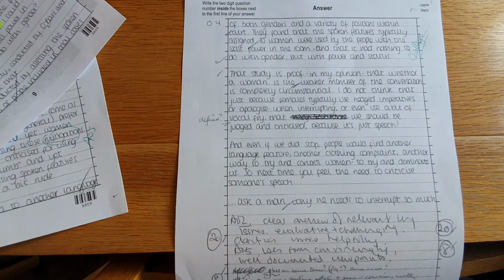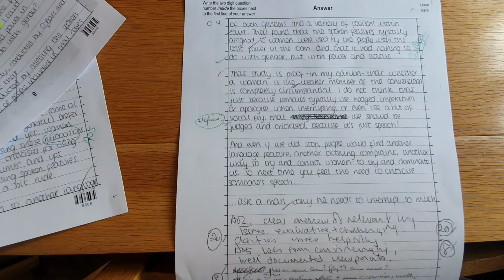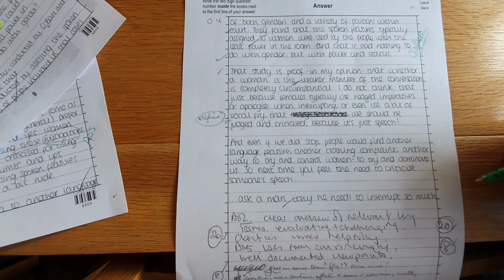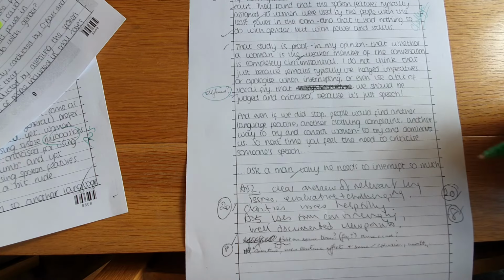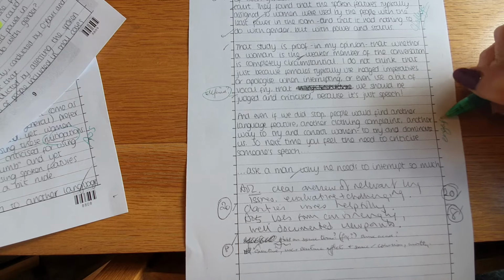That study is proof, in my opinion, that whether the woman is the weaker member of the conversation is completely circumstantial. I do not think that just because females typically use hedged imperatives or apologise when interrupting, or even use a bit of vocal fry, we should be judged and criticised, because it's just speech. And even if we did stop, people would find another language feature, another clothing complaint, another way to try and control women, to try and dominate us. So next time you feel the need to criticise someone's speech, ask a man why he needs to interrupt so much. So again, we've got an engaging conclusion.